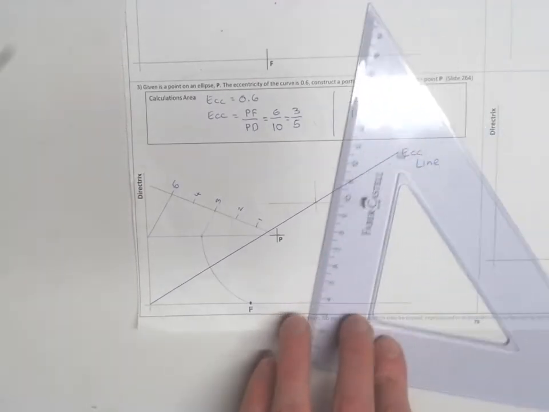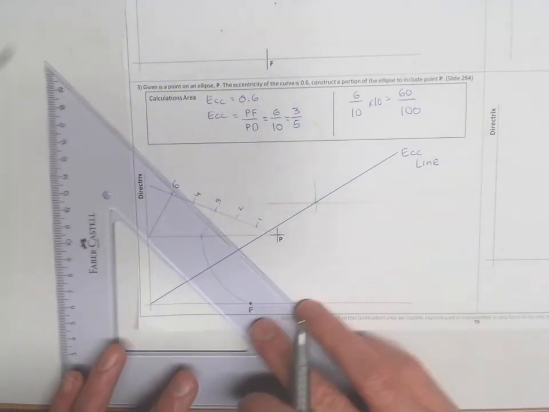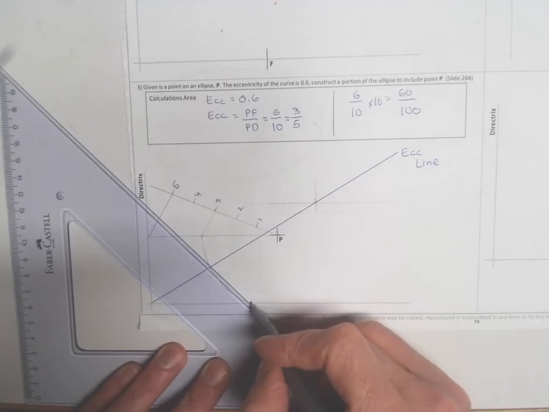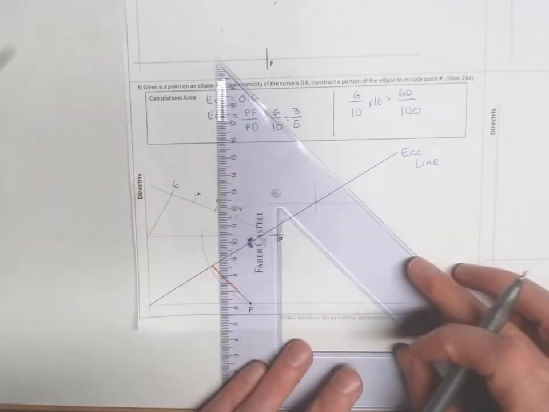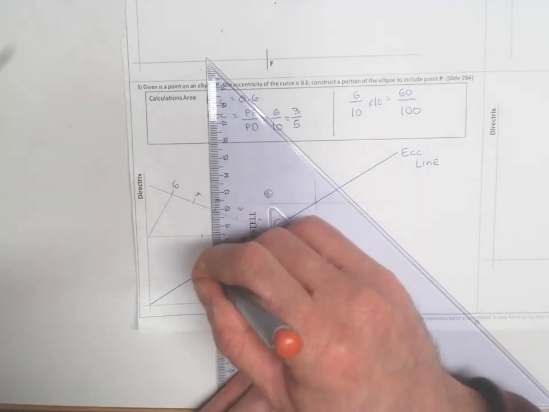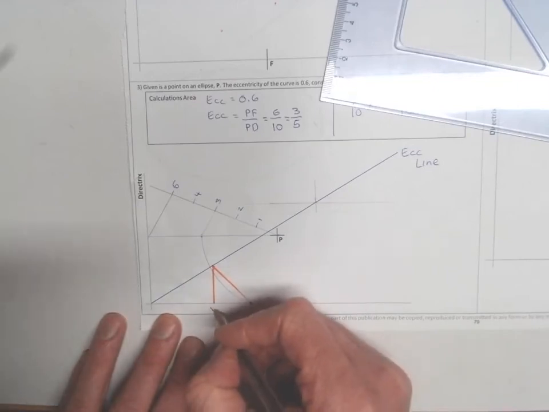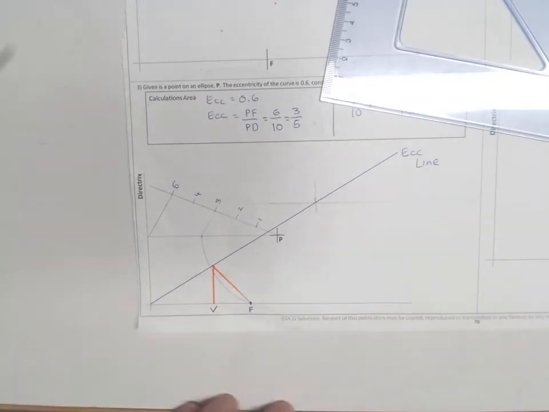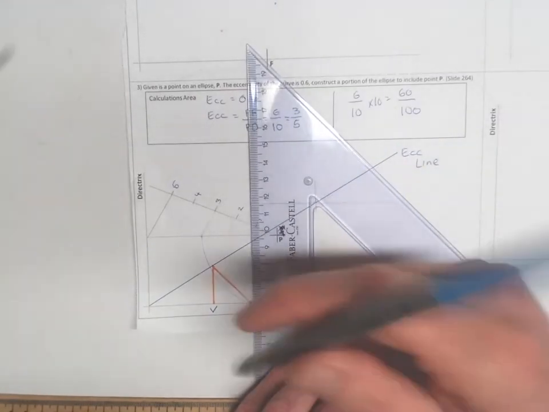To find the vertex, we draw a line back at 45 degrees, drop it straight down, and that is now my vertex. To draw a portion of the curve, we need to draw in our latus rectum, which always goes through your focus.